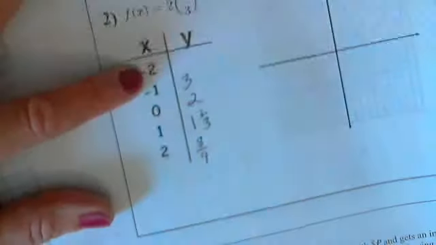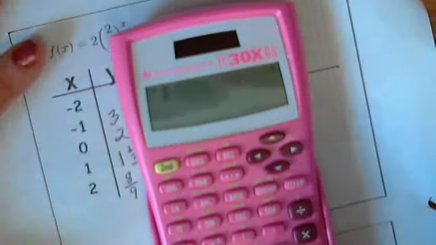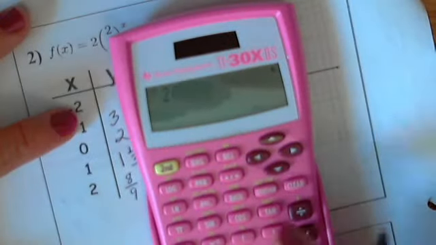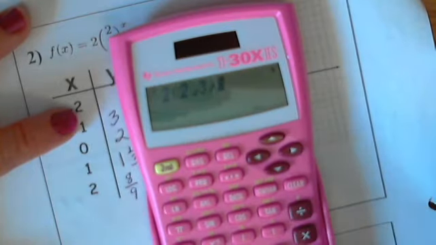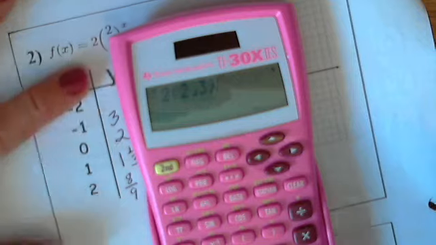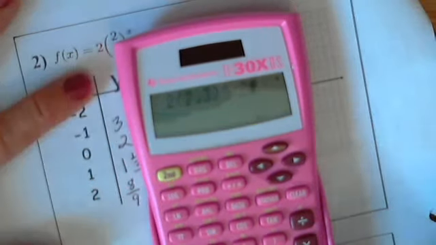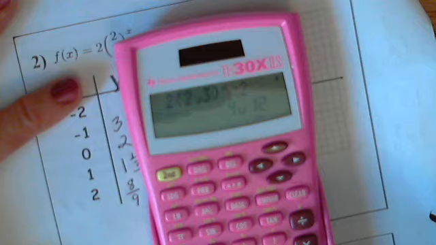Alright, lastly, let's put in -2. Alright, so 2 parentheses. I'm going to go back and use my fraction key. 2 fraction key thirds. And I have got to power up, and this time to -2. And what do we get? 4.5. If you used divide instead of fraction key, you probably got 4.5. Same thing.